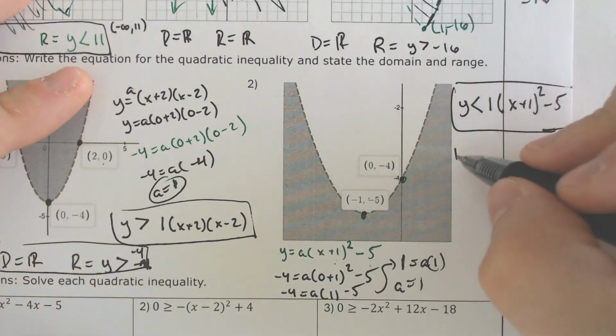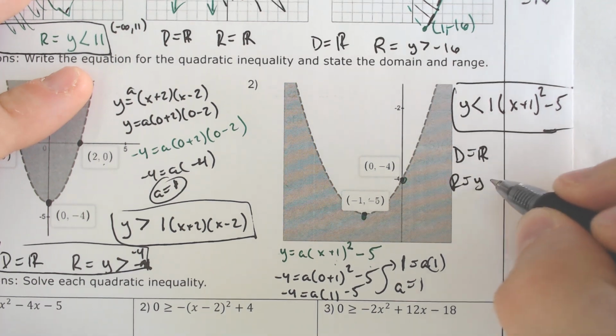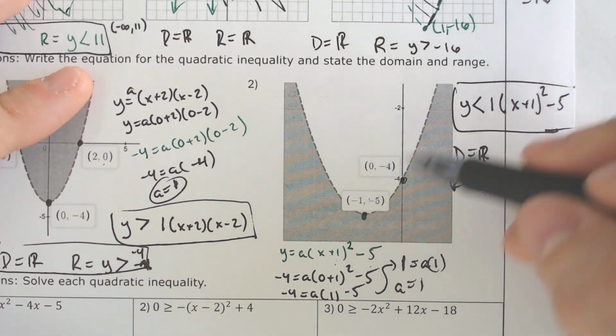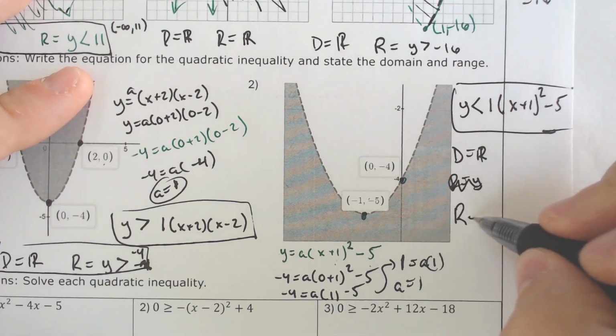Okay? Domain and range. Domain: all real numbers. Range would be y is, actually, look at the graph. The graph is going up, and the shading is going down, so the range is all real numbers as well.